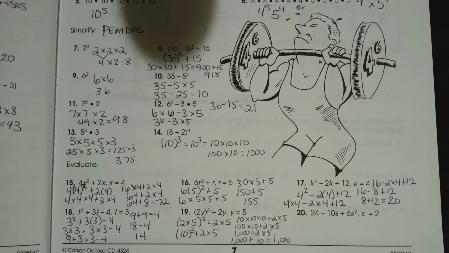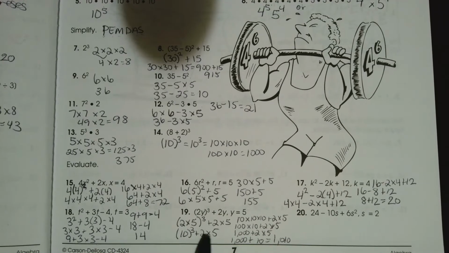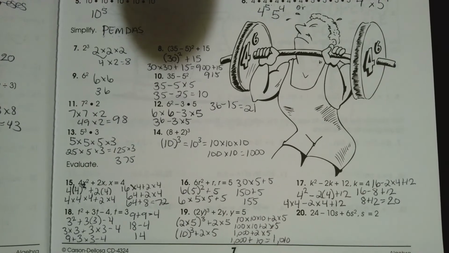Again, I highly recommend when you are learning about exponents and you're learning about the order of operations to go ahead and write your exponents and your powers in expanded form so you can see all the operations and to help you better understand your order of operations.